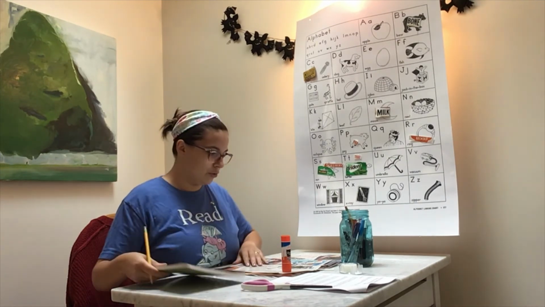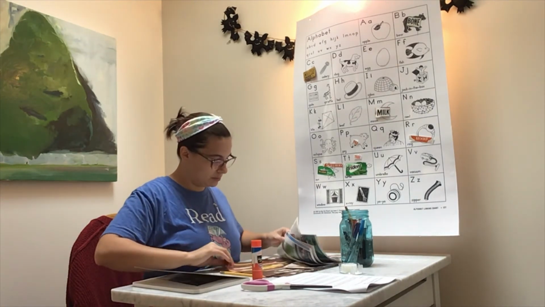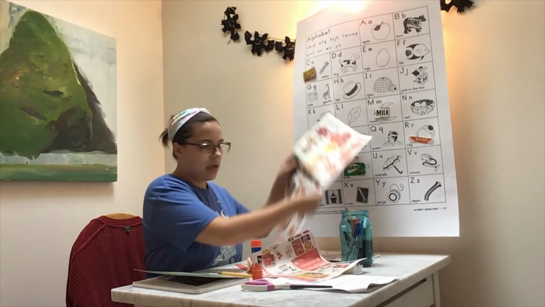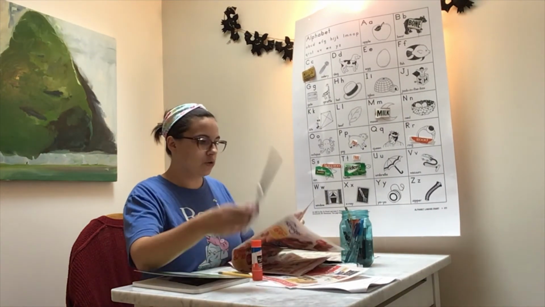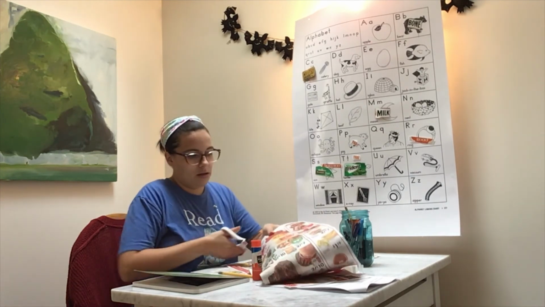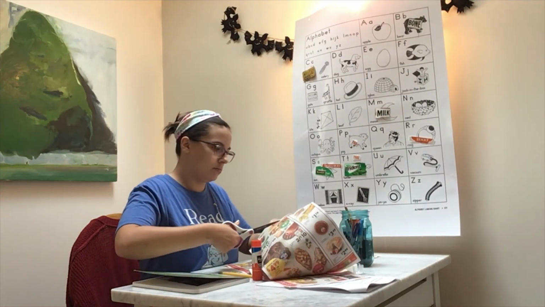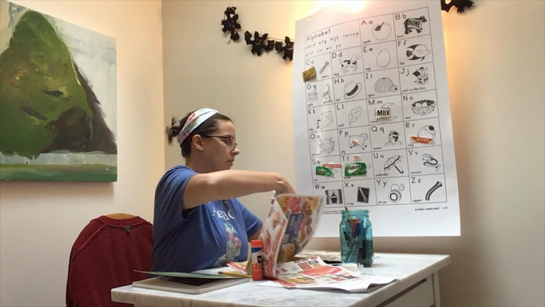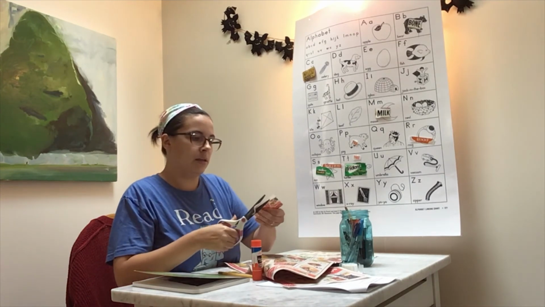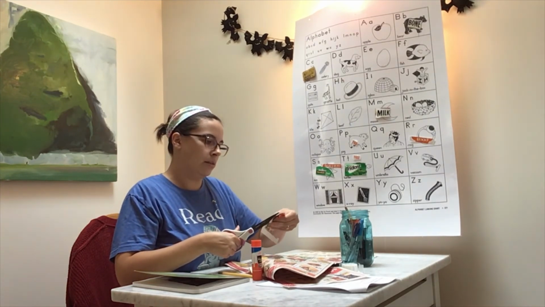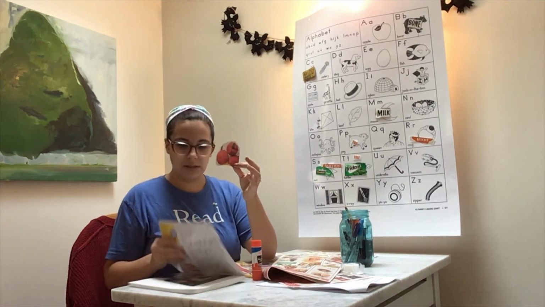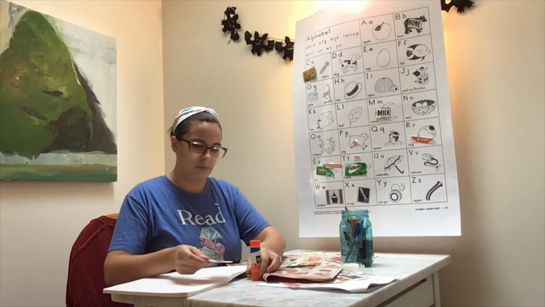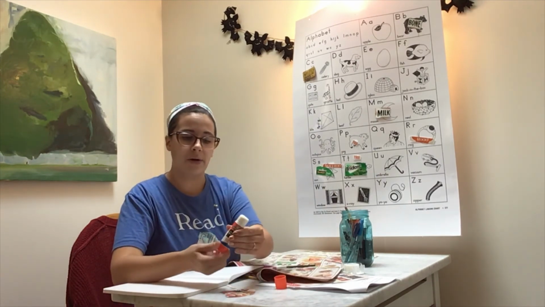Something else I could do is pick a new photo and tell a story with the images, instead of labeling what I see in the photo. I could cut this out. This is a picture of some pumpkins. And I could just write pumpkins. I could try my best to sound that out and write pumpkins.